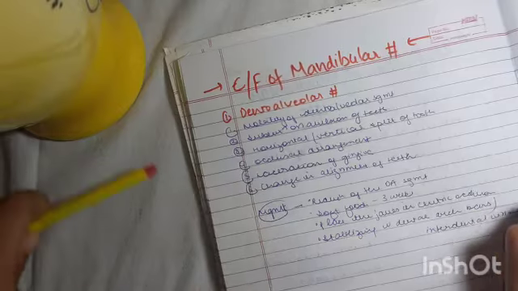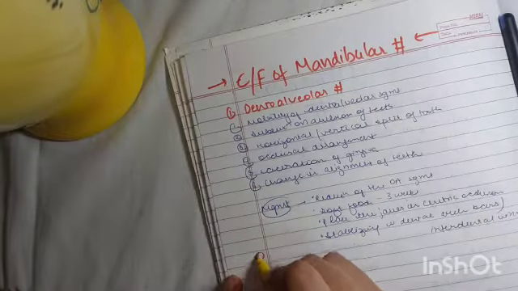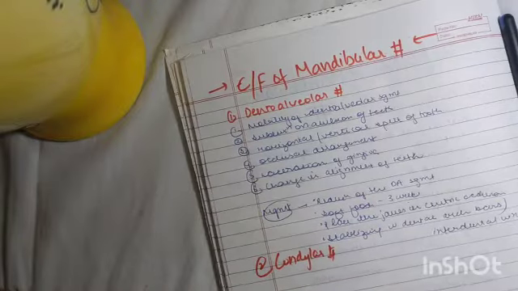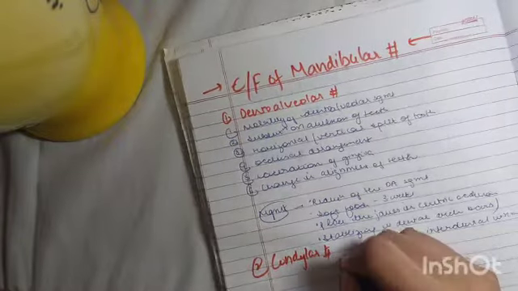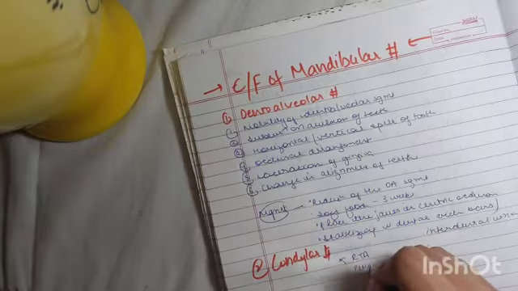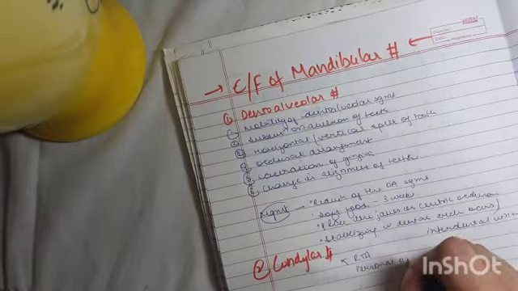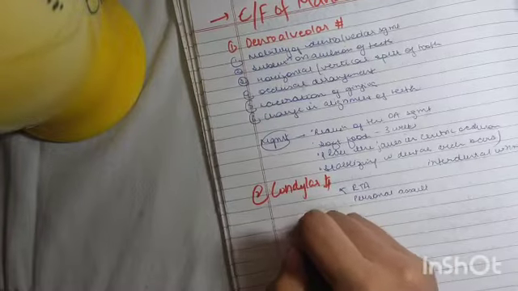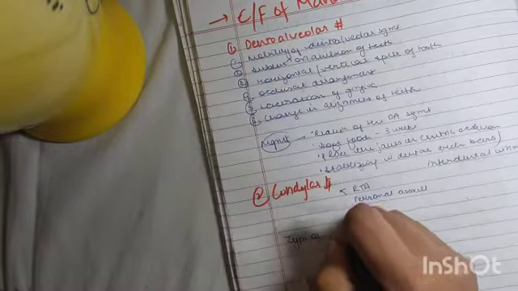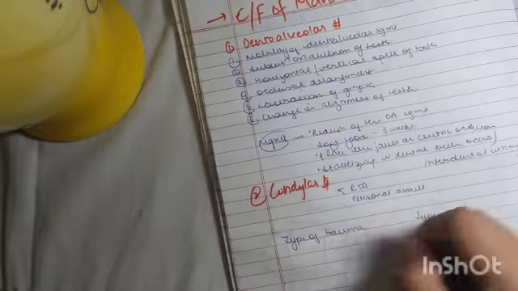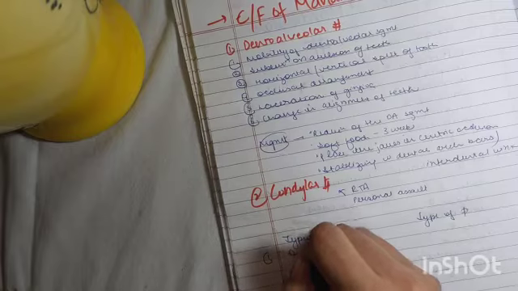Now the second one which we are going to discuss is very important. It is the condylar fracture. Now the condylar fracture is due to either some road traffic accident or some personal assault. Alright, now it is classified based on the site or the type of trauma and type of fracture.